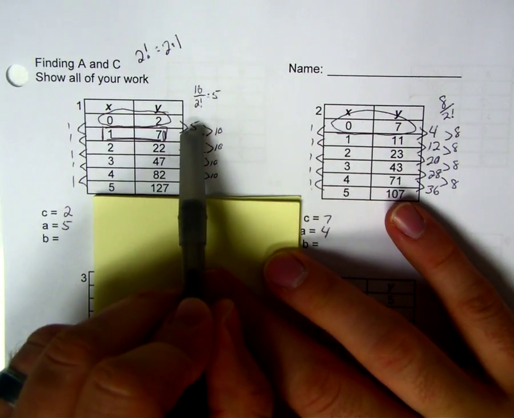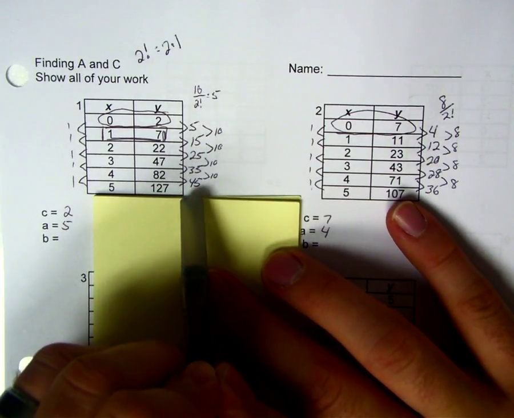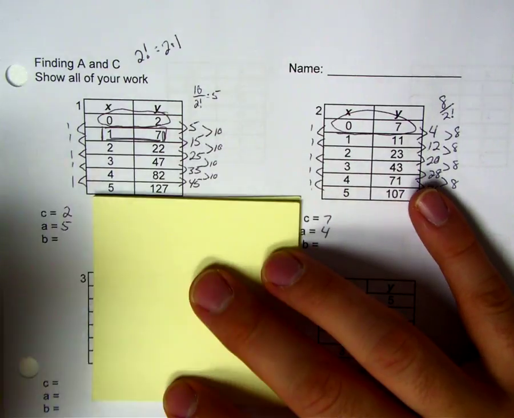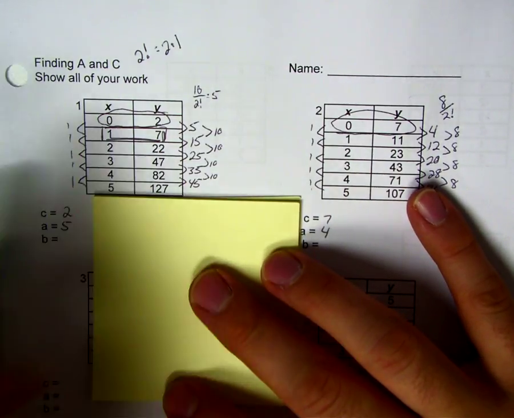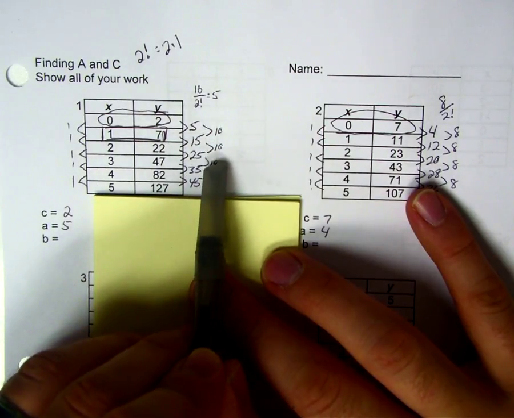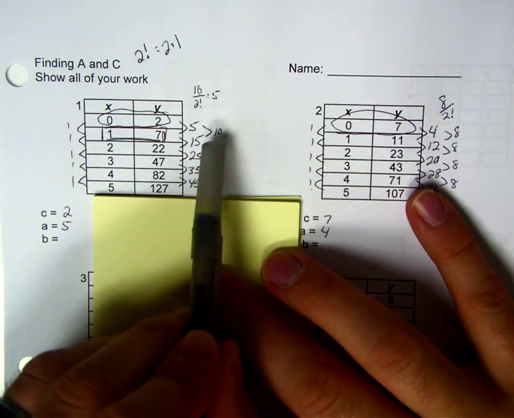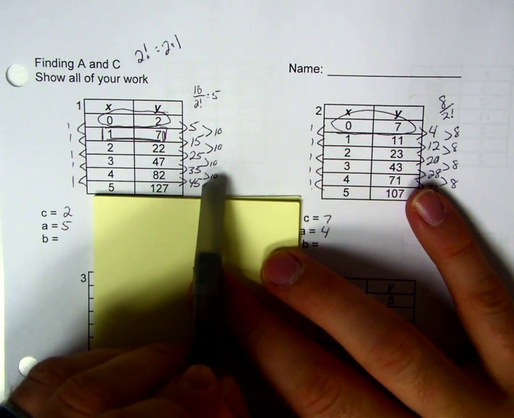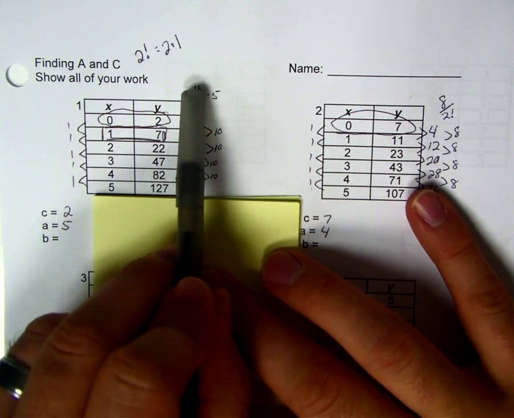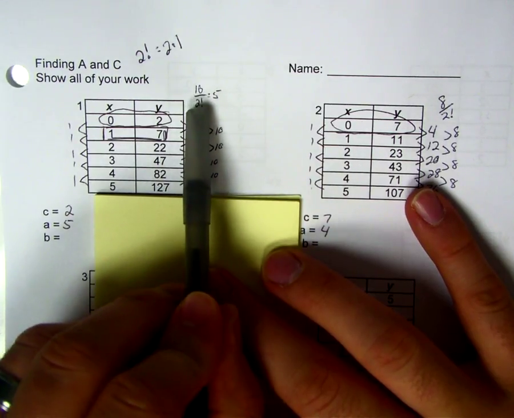Alright, and then if you look over here on the right side, you've got to find your first difference. If your first difference was all the same, we'd say, alright, this is linear. Let's stop right here, it's linear. They're not all the same though. Since they are all the same for the second difference, they're all 10, we know it's quadratic, and to find the A value, all we've got to do is take that 10 and divide it by 2 factorial.